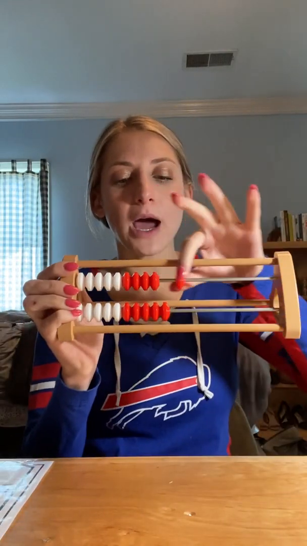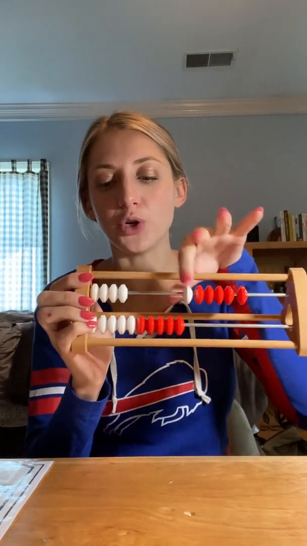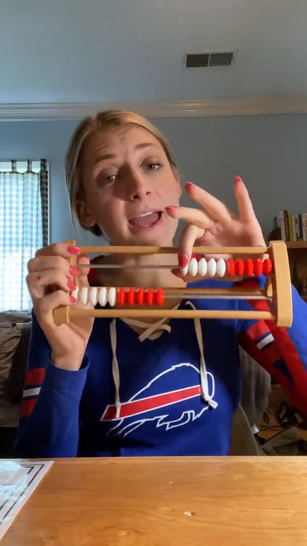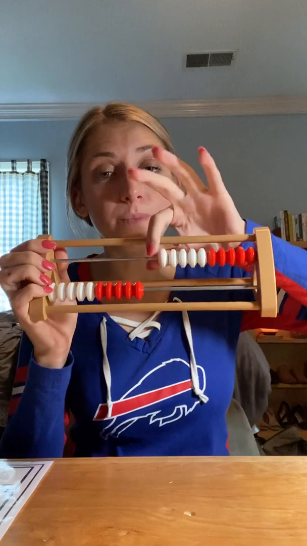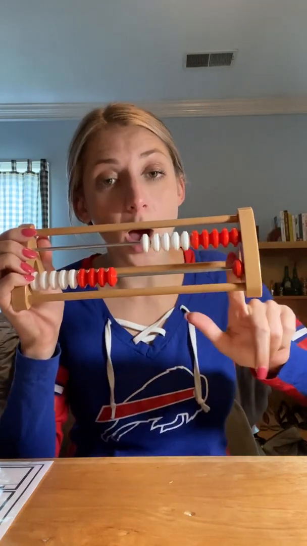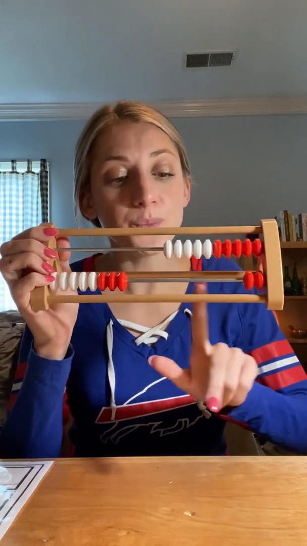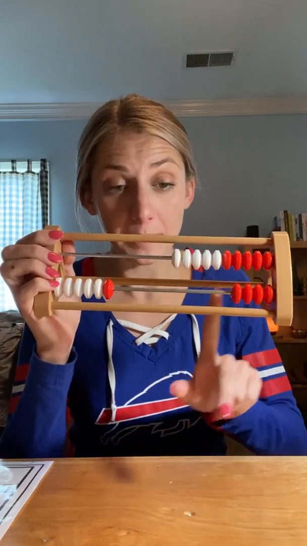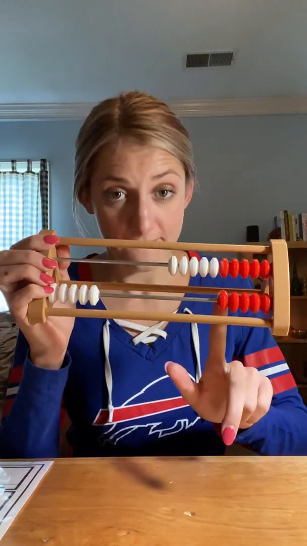So remember, we count normally all the way up to 10. 1, 2, 3, 4, 5, 6, 7, 8, 9, 10. But then instead of saying 11, we say 10, 1, 10, 2, 10, 3, 10, 4. What would be next? 10, 5. Yep, very good. So we're going to start at the number 7.